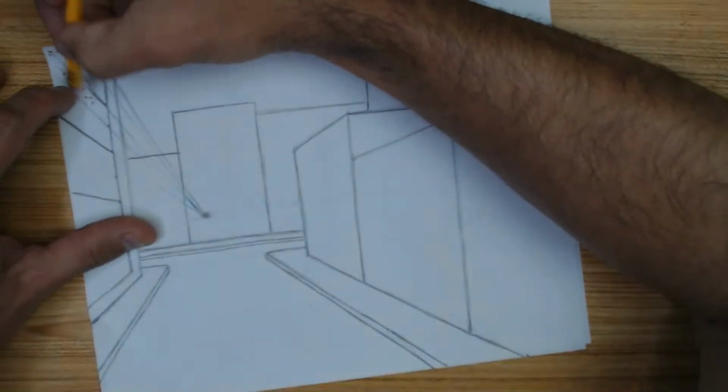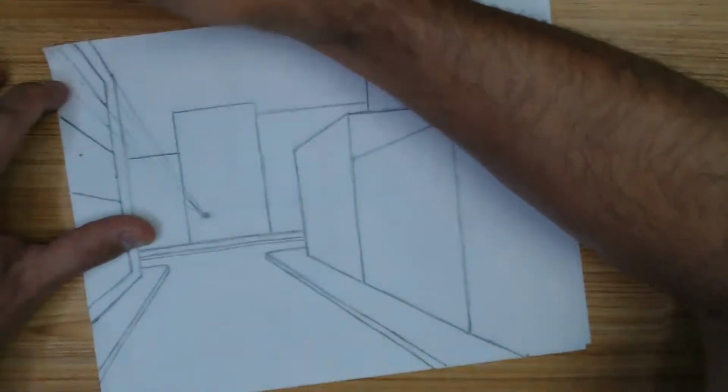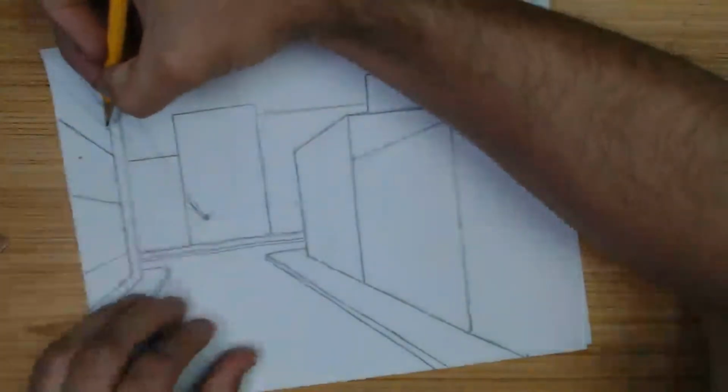So now I know that this should have been in a more sharp angle. Okay, so here we go.